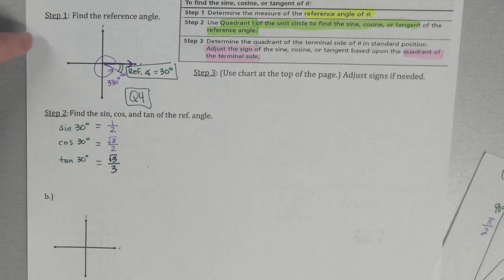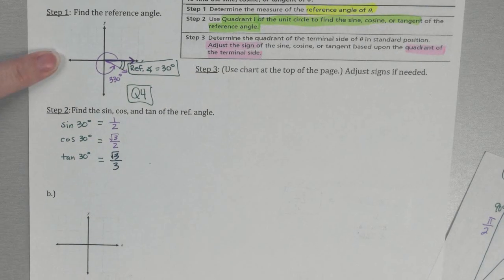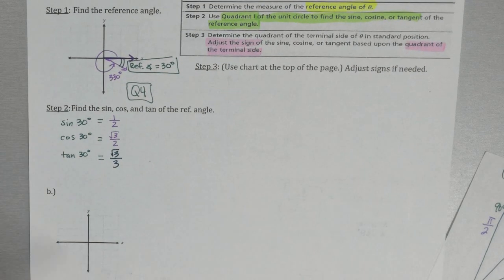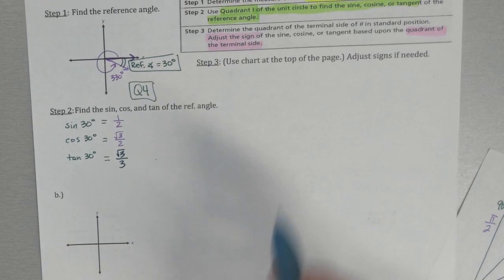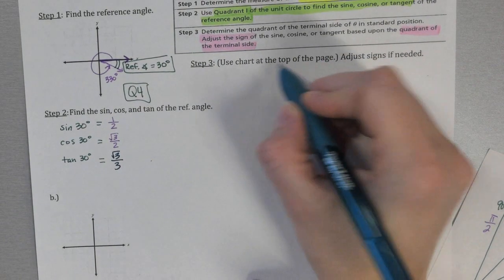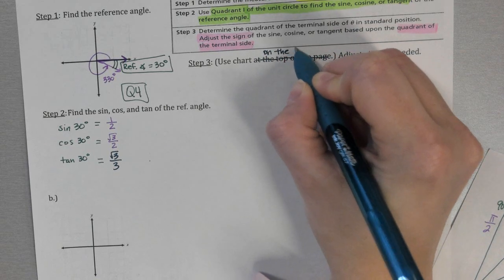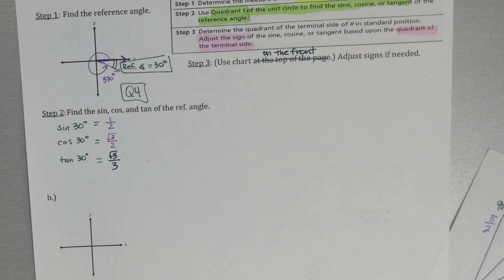You'll have one on your quiz like this. I'll have the steps set up just like this. Step 1, you'll graph it. Step 2, you'll find the sine, the cosine. Step 3 says use the chart at the top of the page. Use the chart on the front to help you. So just signs if you need to.